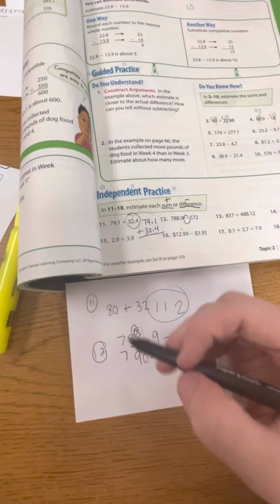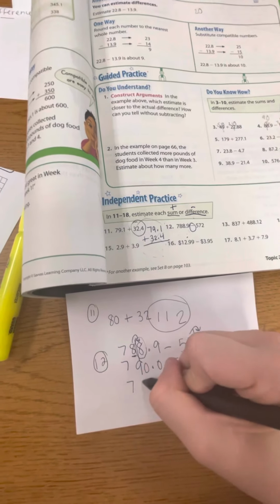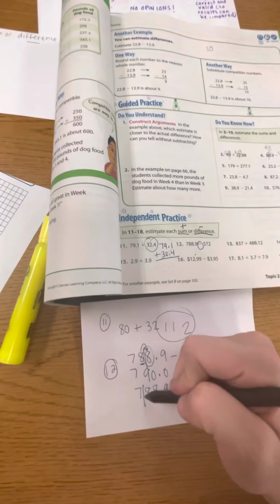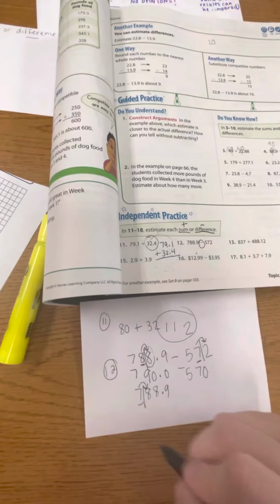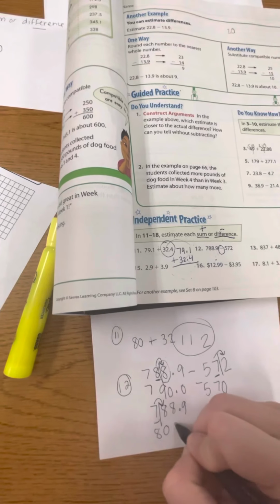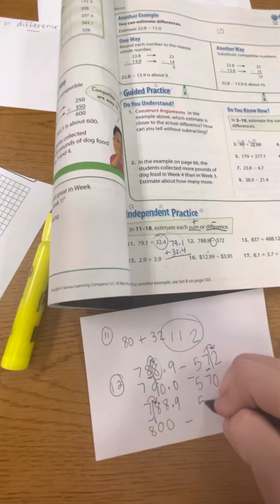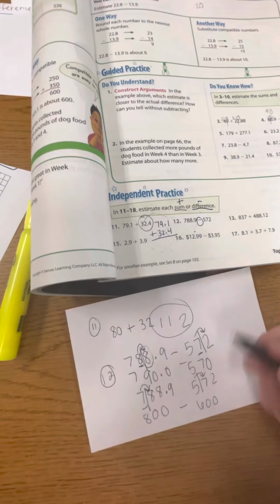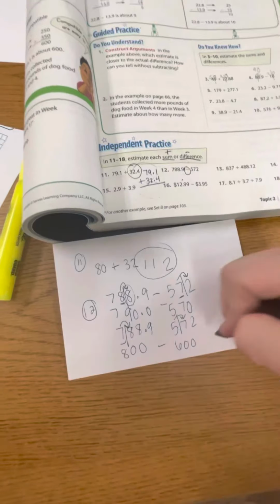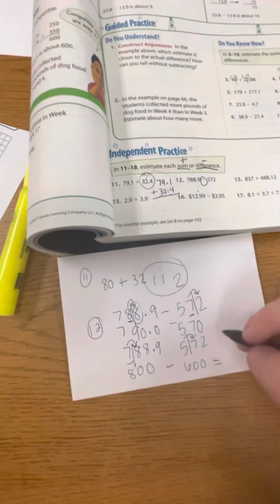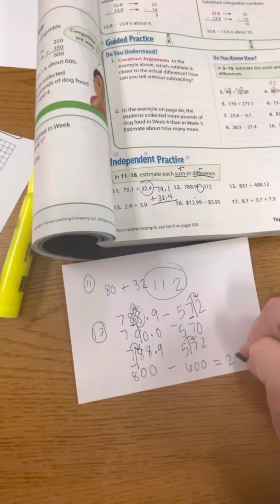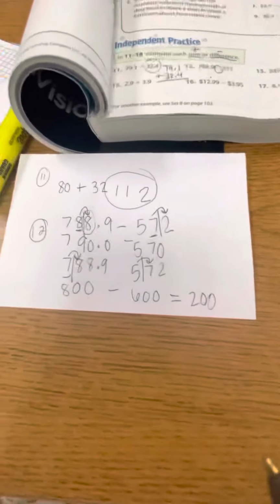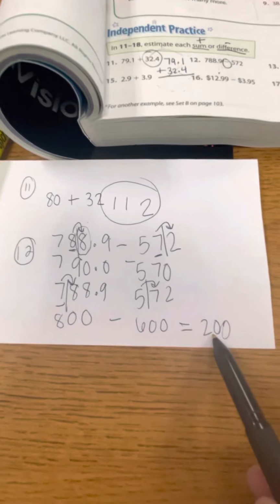So if that's the case for you, go back and round to the nearest hundreds place, okay? This is much easier, right? 800 minus 600, 8 minus 6 is 2. Add my zeros. One second, let me write that. Okay? So you can do it that way.